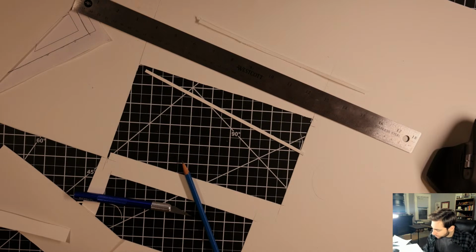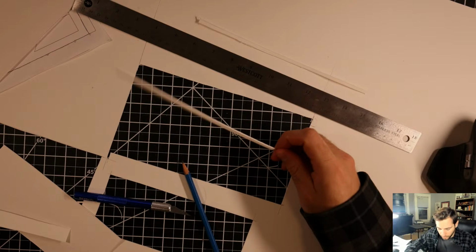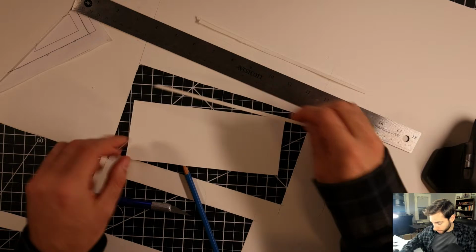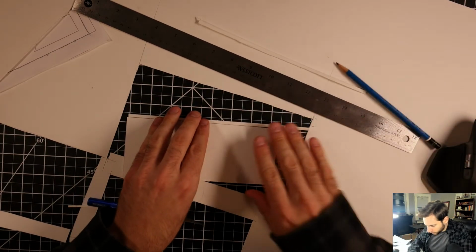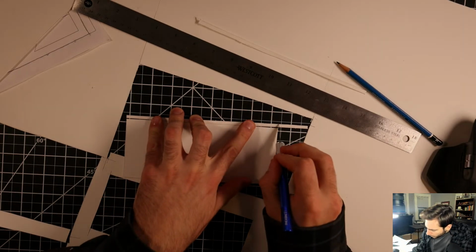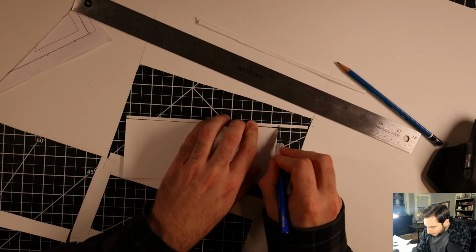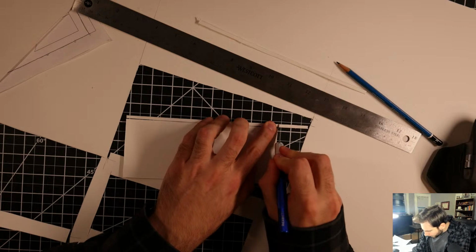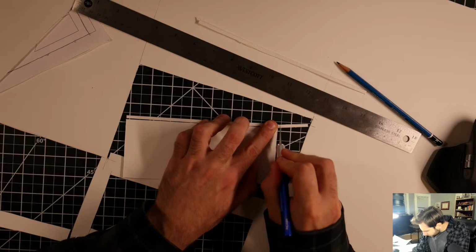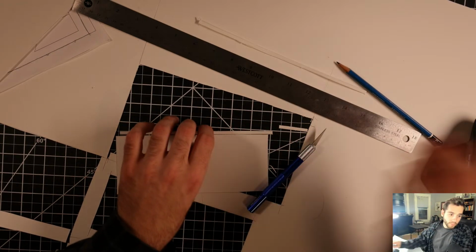All right. You know what I just realized? That's not the right size. This is the right size. All right.